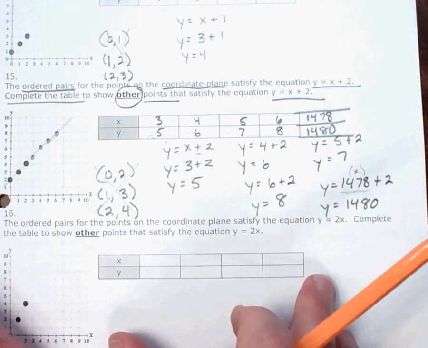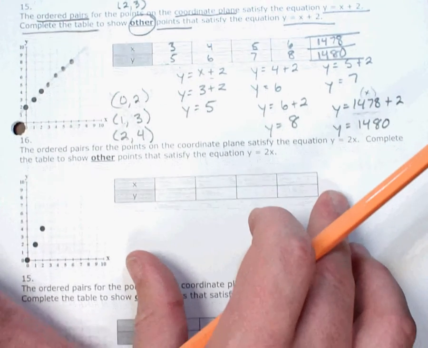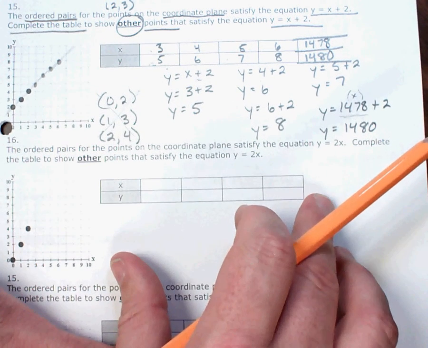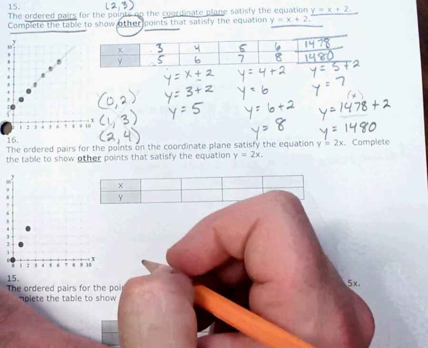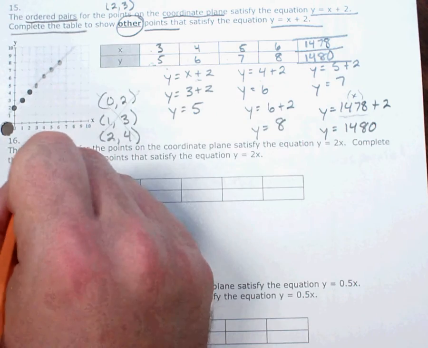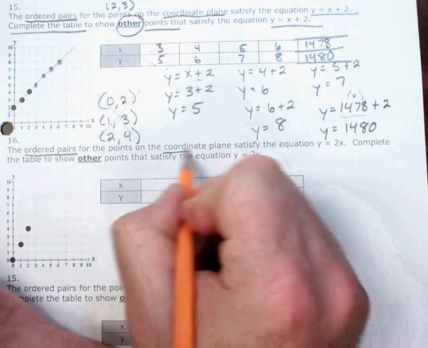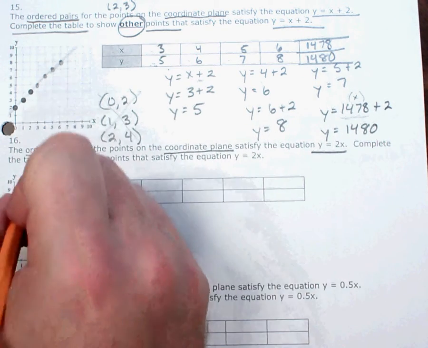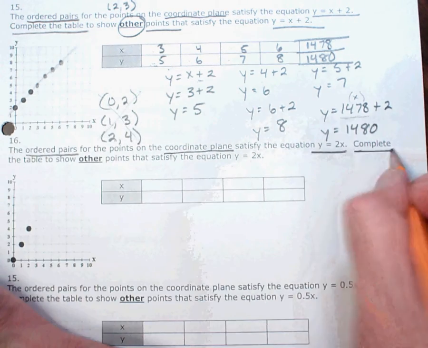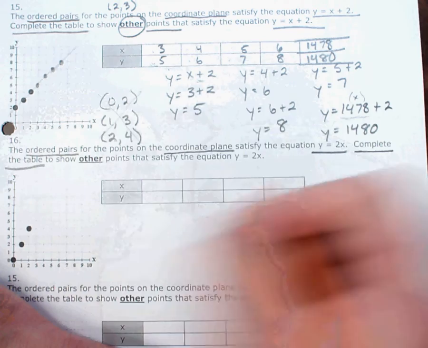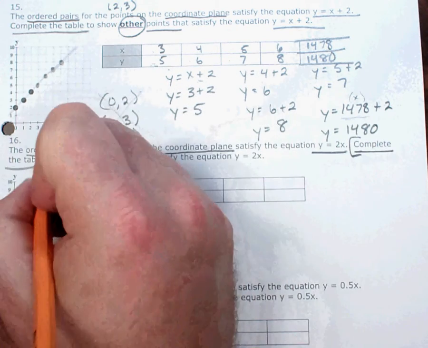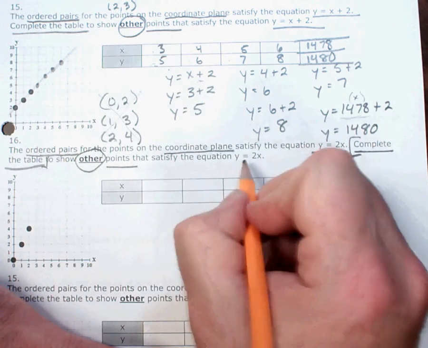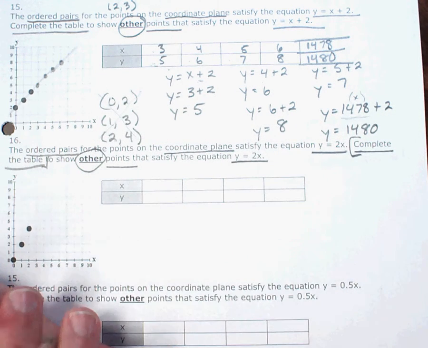All right, let's do number 16 because it's a little bit different. So number 16, same instructions. So ordered pairs on the coordinate plane satisfy the equation y equals 2x. We're going to complete the table. That's my action. That's what I'm doing. In fact, I'm going to bracket that. Complete the table to show other points that satisfy the equation y equals 2x.